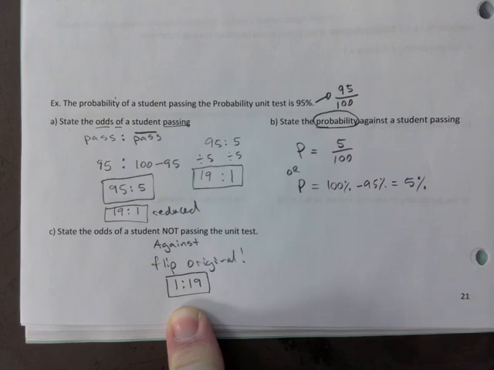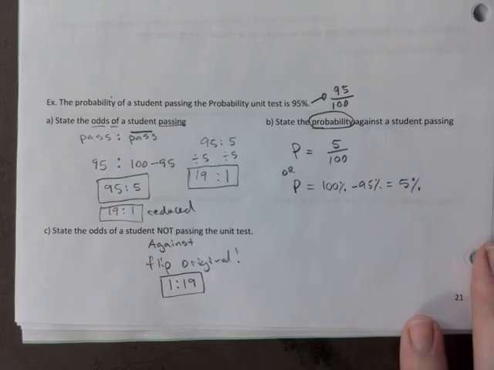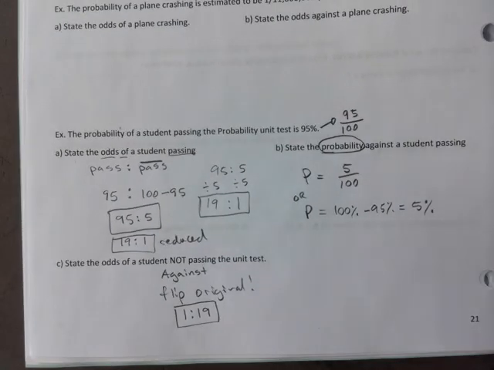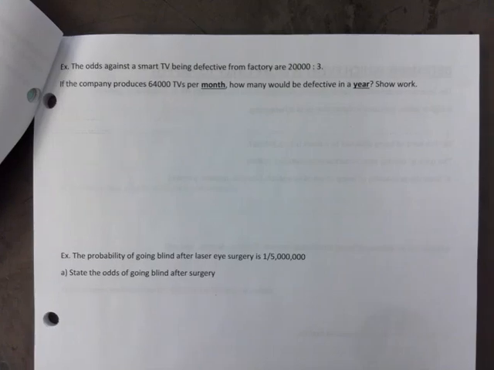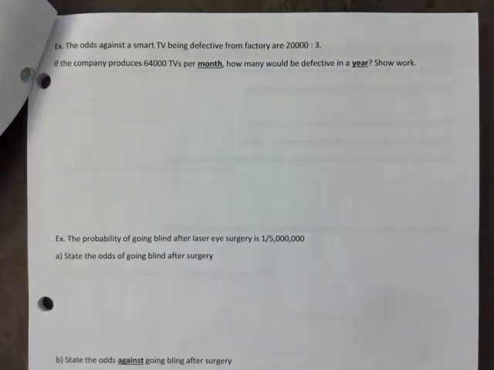All right. Let's go to 22. So you got to be comfortable going back and forth between probability and odds. So watch how this is going to unfold, okay? This is where everything meets.